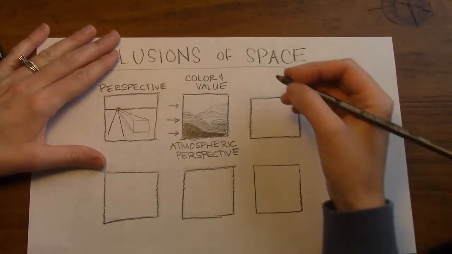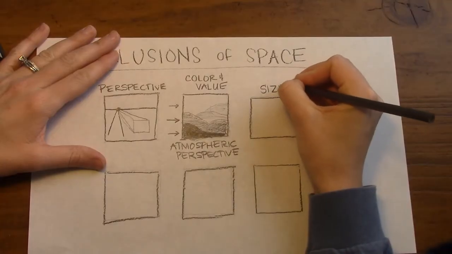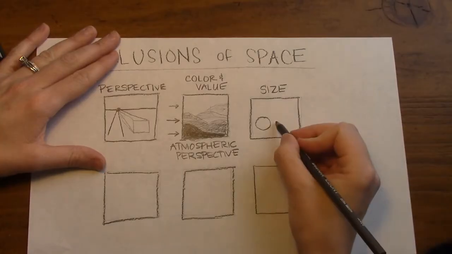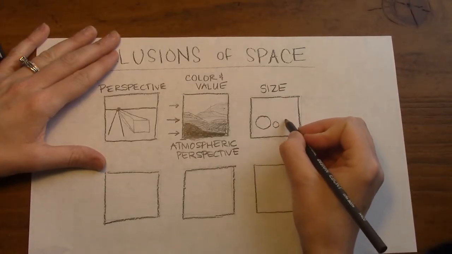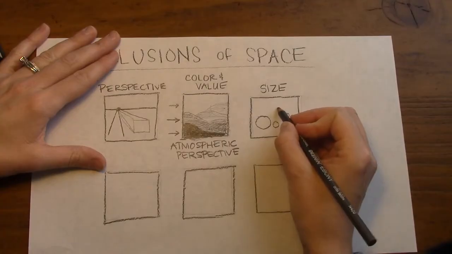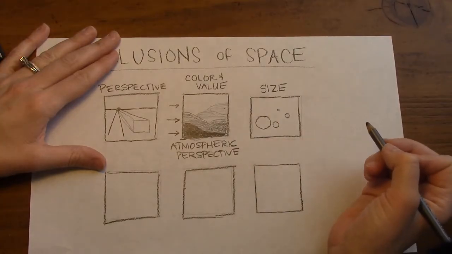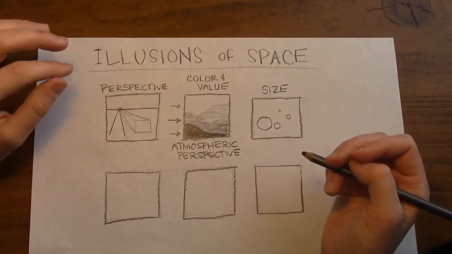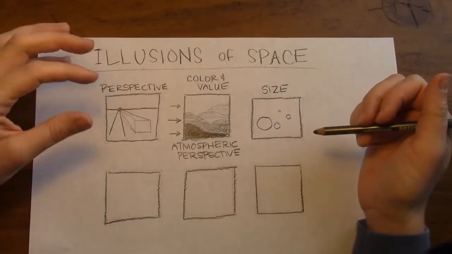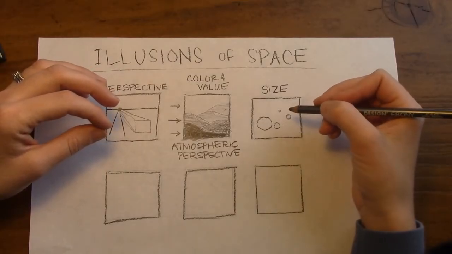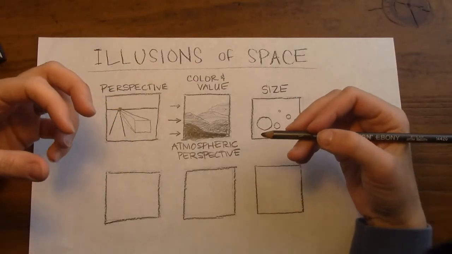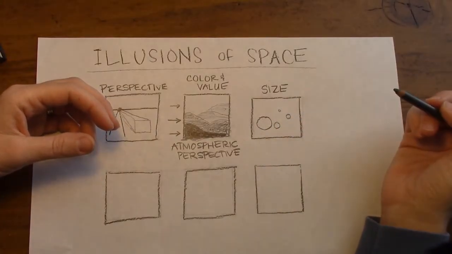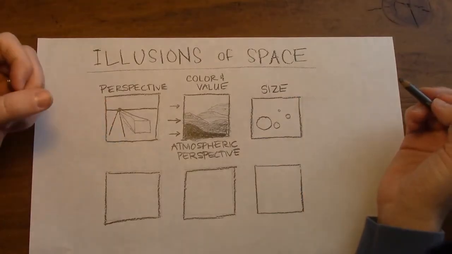The next one is size. So the idea of size is pretty straightforward. If you draw something that is large, and then you draw something that's smaller, it will look like it's going back into space. Regardless of what else you're doing to it, if it's the same object, the same shape, the same form, what have you, if you're repeating that object over and over again, and it is getting smaller throughout the composition, it will look as if it is going back into space. Okay, so that's the idea of size.